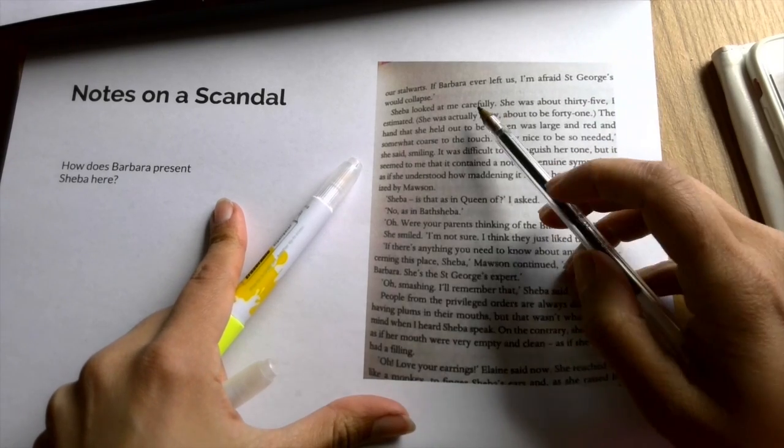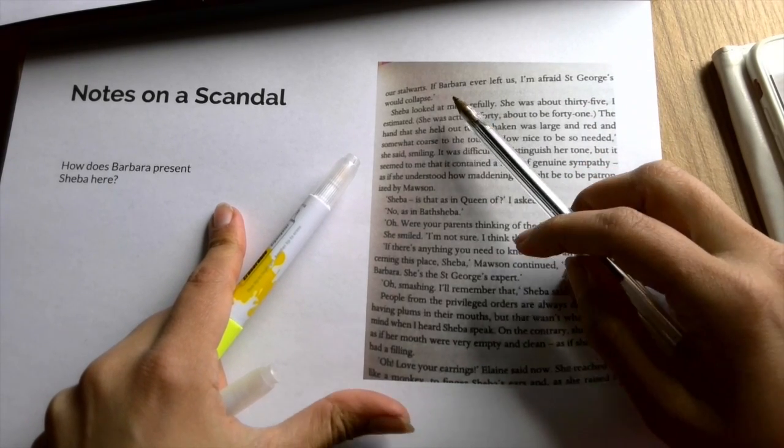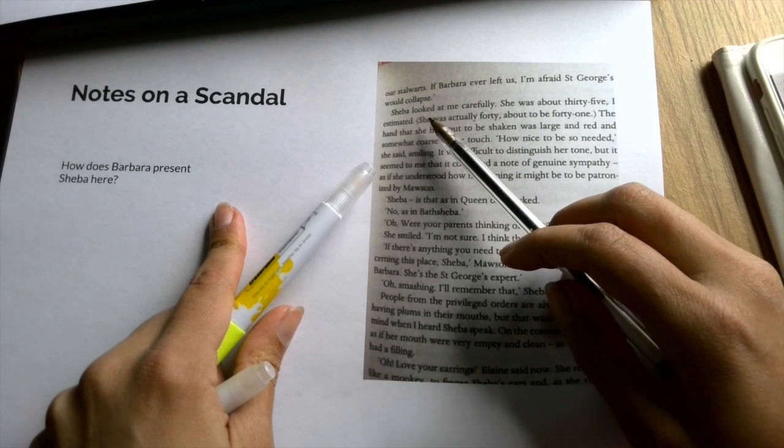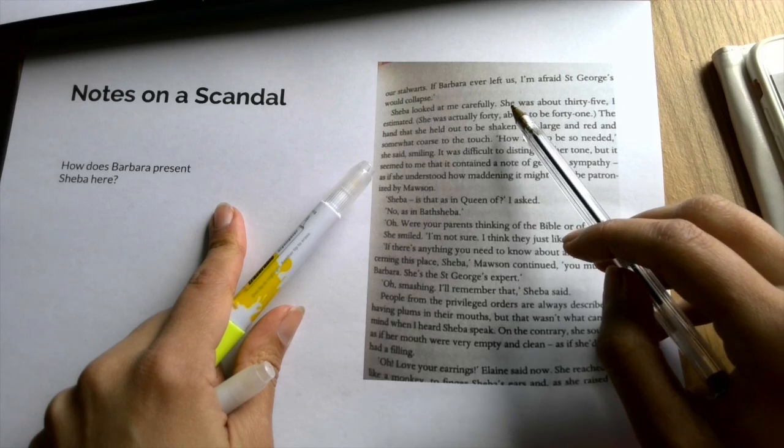"If Barbara ever left us, I'm afraid St. George's would collapse." "Sheba looked at me carefully. She was about 35, I estimated." She was actually 40, about to be 41.